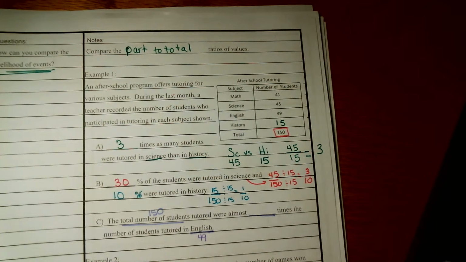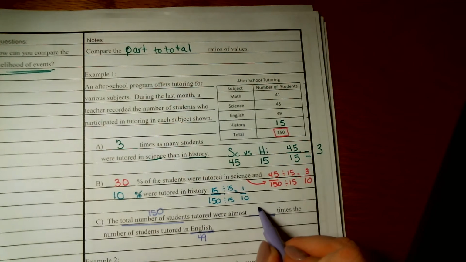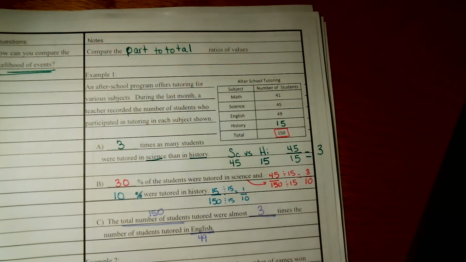So if I set that up as a ratio of English students and total students, it is 3 times the number of students from English, from the 49 to the 150. Almost. So it's not exact, just almost.